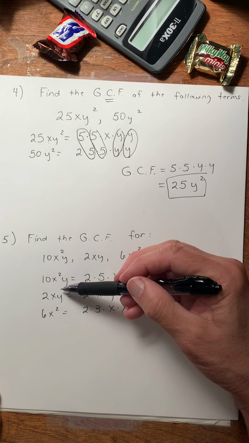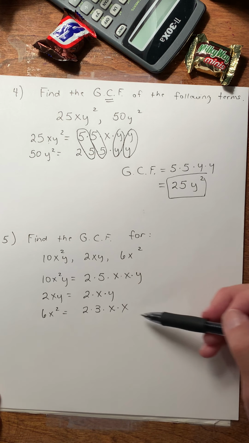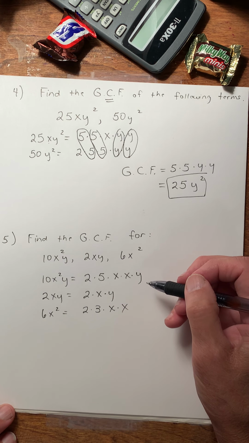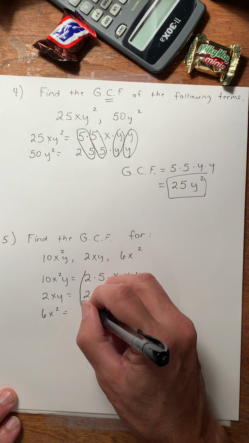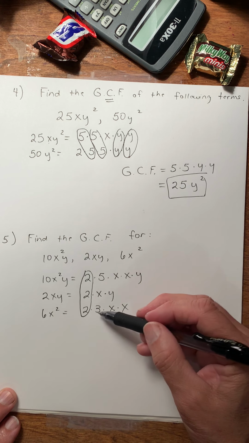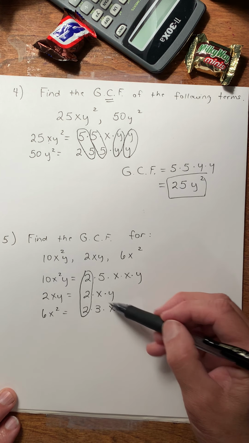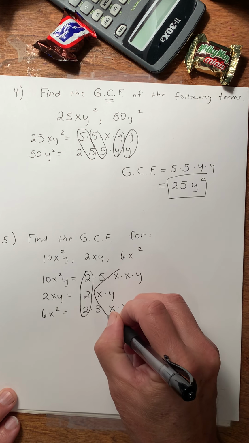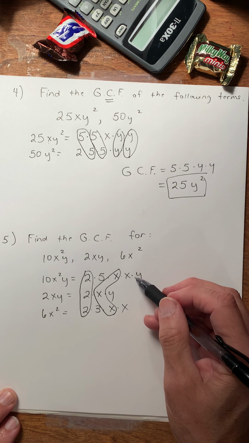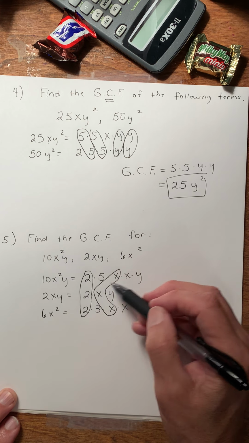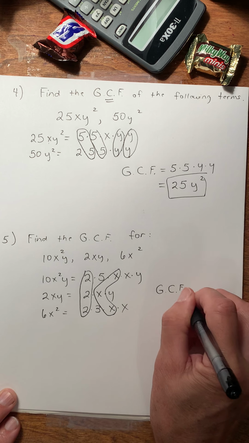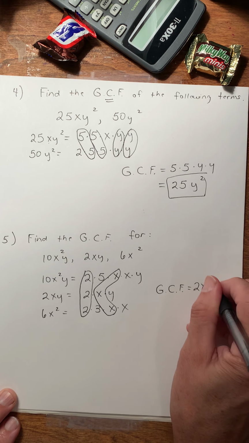So I have broken down all of my terms into prime factors. And I see what is not just common to 2 of them, but what is common to all 3. They all 3 have a 2. So that's going to be part of my greatest common factor. Do they all 3 have a 5? No. A 3? No. Do they all 3 have an x? They do. Looky there. They all 3 have an x. Do they all 3 have a y? They do not. So the only factors they have in common are a 2 and an x. So my greatest common factor is 2x.